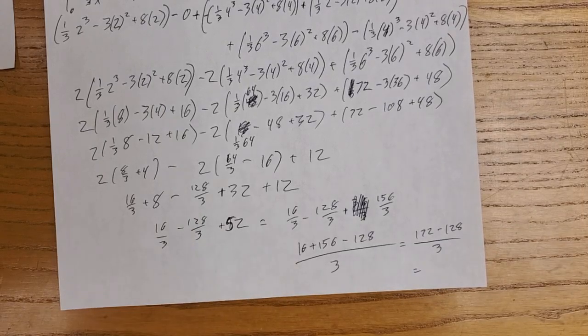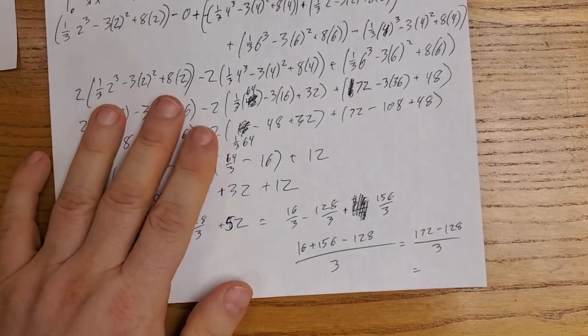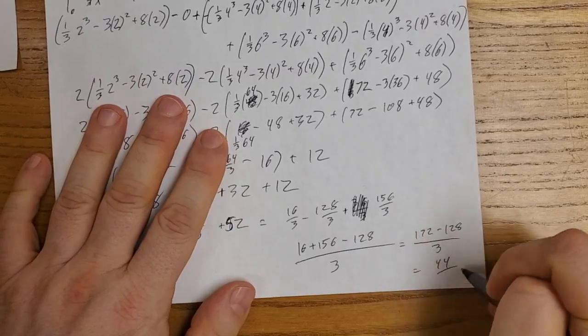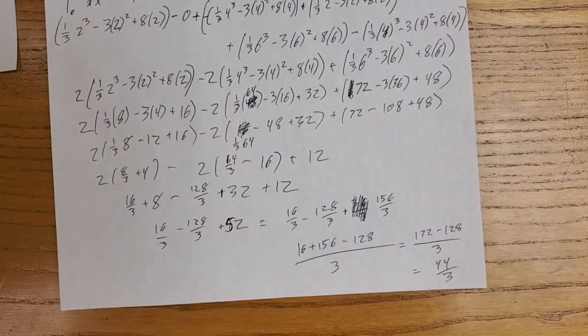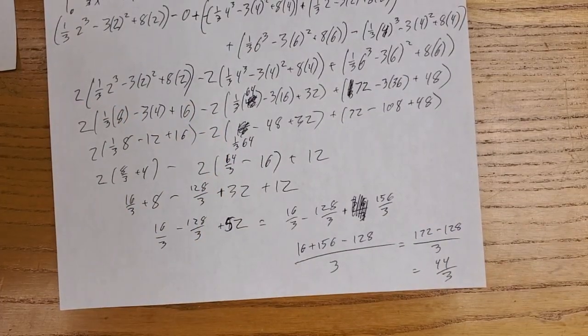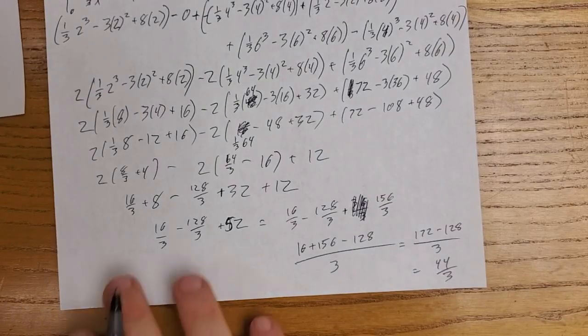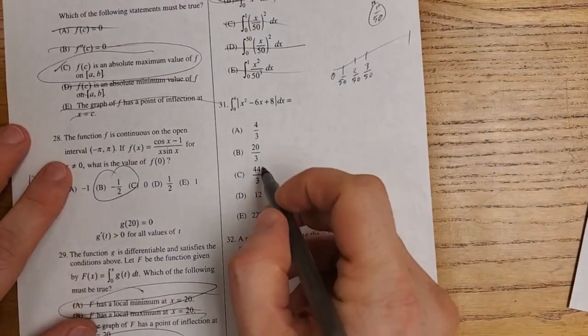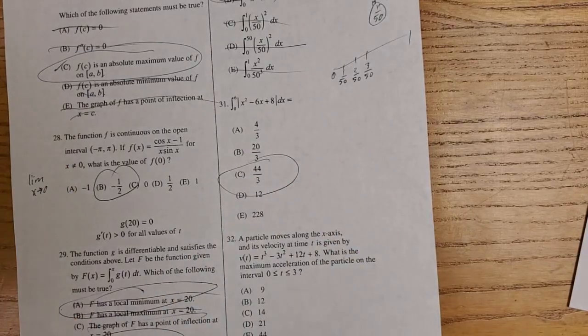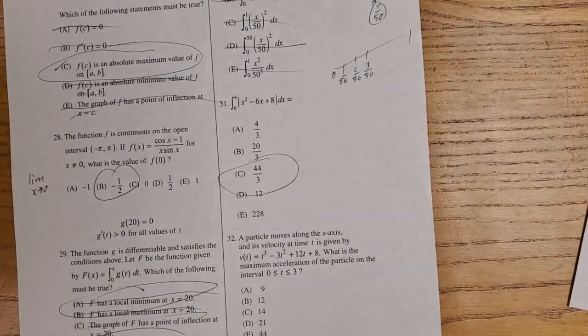That's still not right. Where'd I go wrong? Yes, that's right. 44 thirds. Going too fast. A lot to do in this one. But if you run through all of those numbers and do it correctly, because there's a lot of places you could trip up and not a lot of places where you can take easy shortcuts, you do end up with 44 thirds, which is the answer there, C.